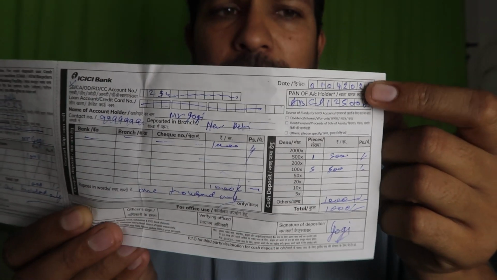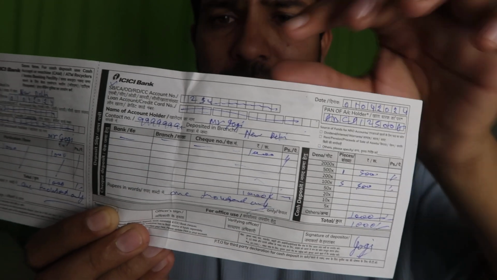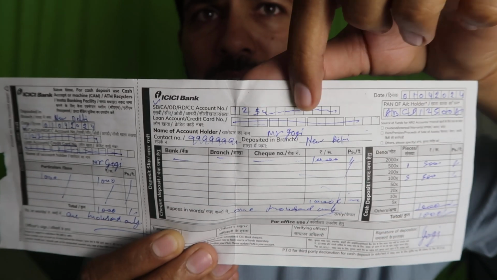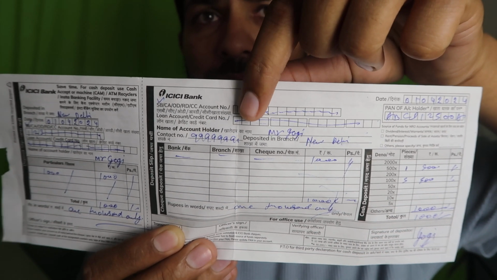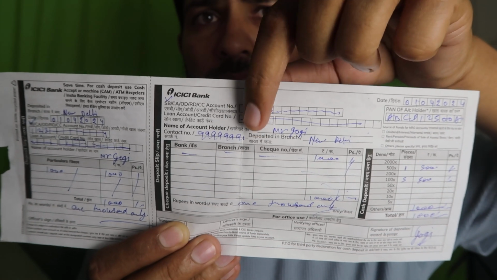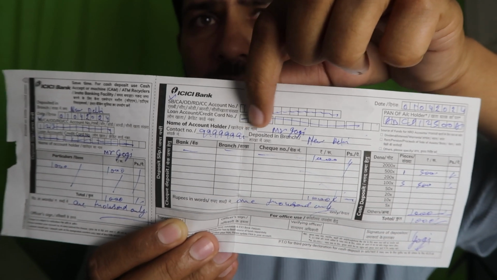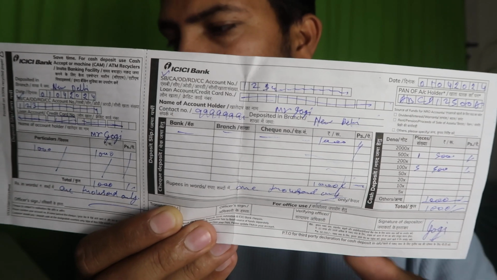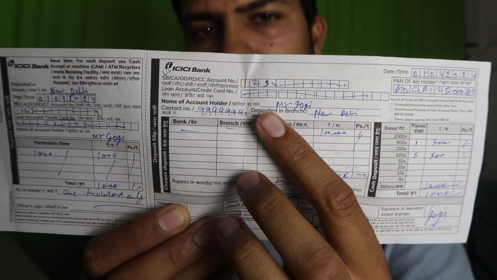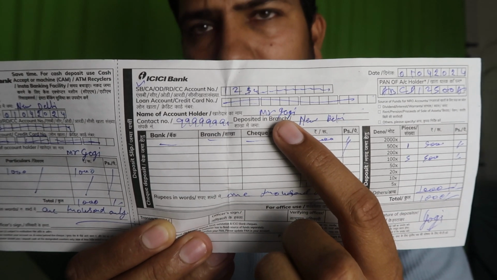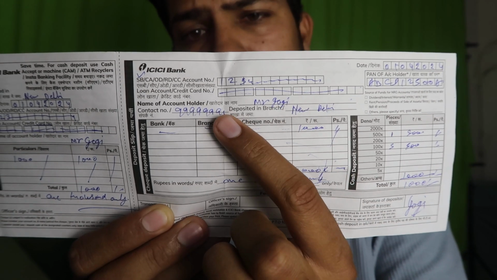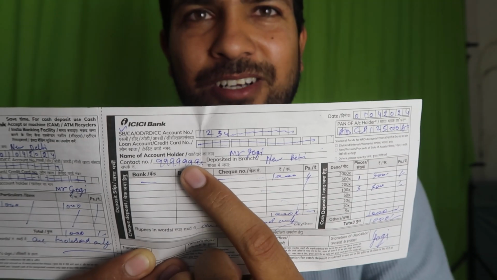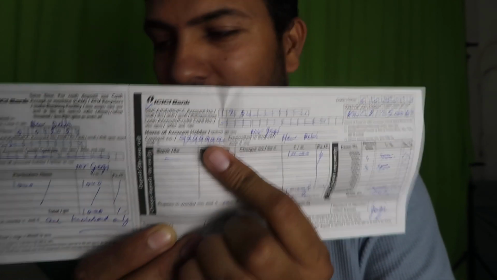You have to first of all enter the date over here in the same way. Now you have to select the bank account type, and after that you have to enter the bank account number. And if you don't have a bank account but have a loan account or credit card, then you can fill it over here, otherwise mark a dash. Now we have to enter the name of the account holder. In my scenario I'm typing Mr. Gogi, and the contact number you have to enter over here. I'm just saying enter or type, but I'm sorry, you have to write it over here.